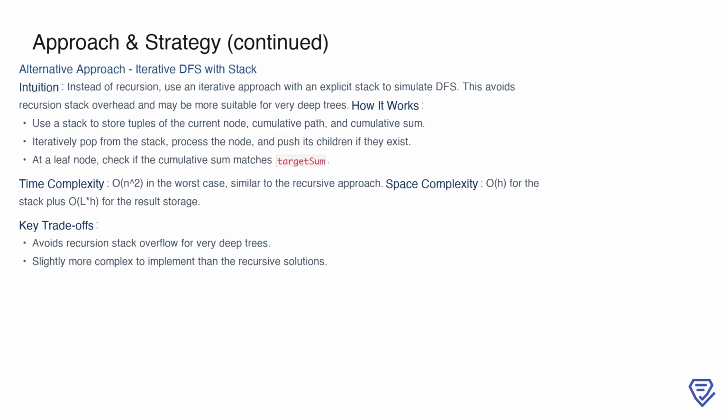As we process nodes, we pop them from the stack, evaluate their cumulative sums, and push their children back onto the stack for further exploration. When a leaf node is encountered, we check if the cumulative sum matches the target and, if so, record the path. This approach shares the same time complexity as the recursive methods, O(n) squared, since we still need to copy valid paths at the leaf nodes. However, it avoids risks like stack overflow in the case of extremely deep trees.